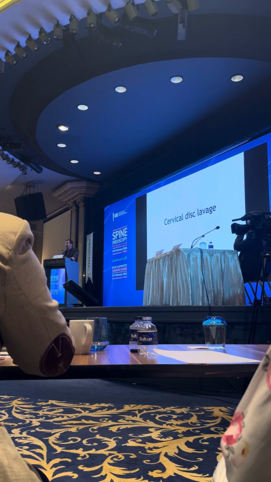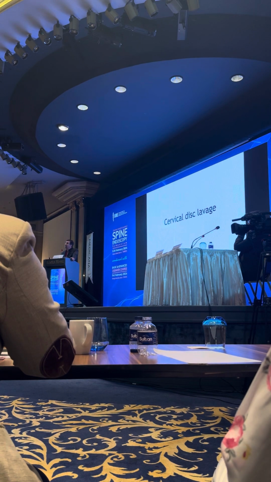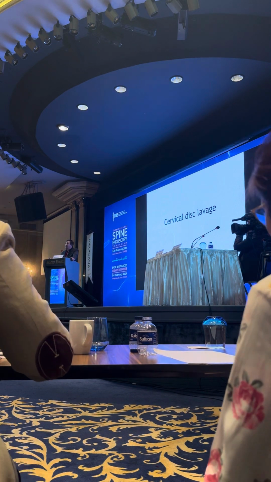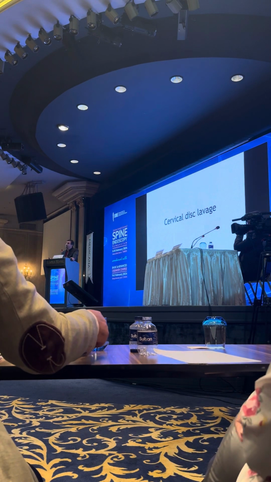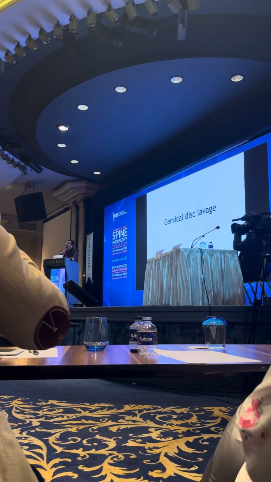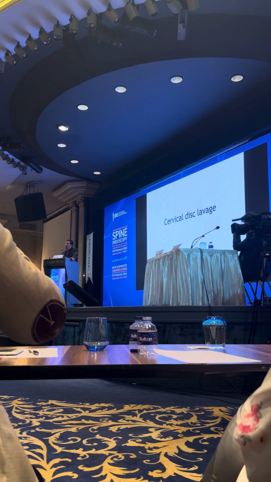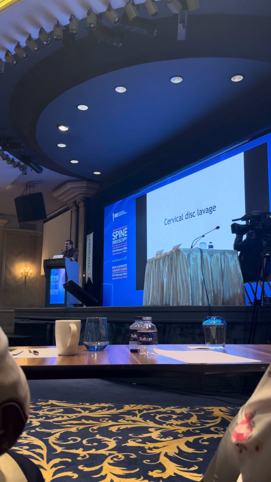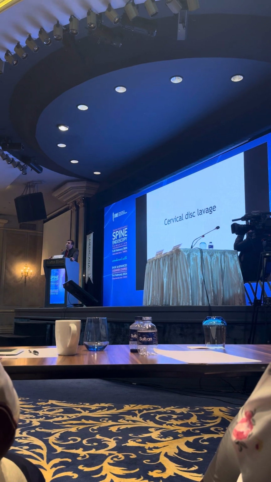So now, if any patient comes to me, I divide the patients into two groups: one is if the patient is having discogenic pain, or the patient is having radicular pain. If it is discogenic pain, then my approach for those patients is the cervical lavage. Cervical lavage means we just do the injection inside the disc. So this takes care of the discogenic pain, axial pain.